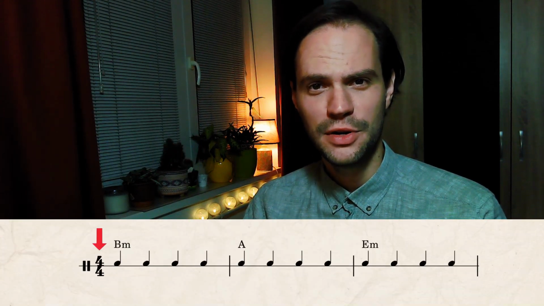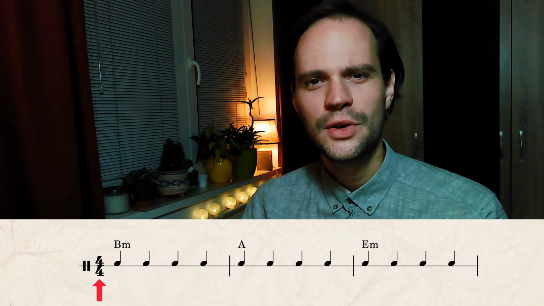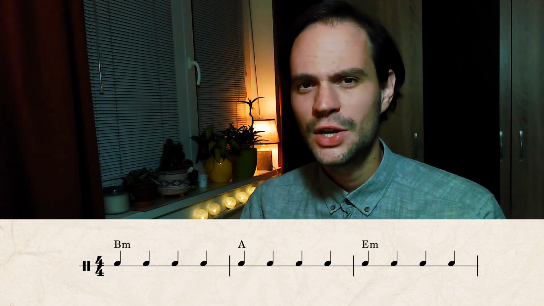You can recognize what time signature a piece is in by looking at this sign at the beginning of a measure or at the beginning of each piece. The upper number tells you how many beats we have in a measure, while the lower number tells us what we count the beats in. In this case we have a 4 and the 4 stands for quarter notes. So we have 4 quarter notes in each bar.